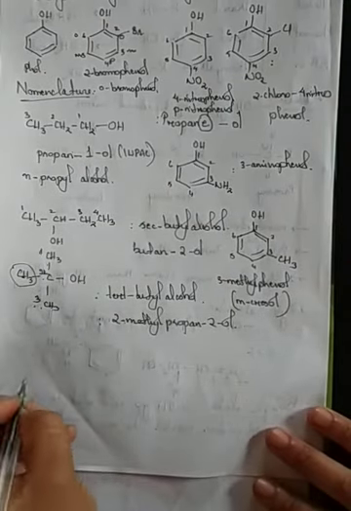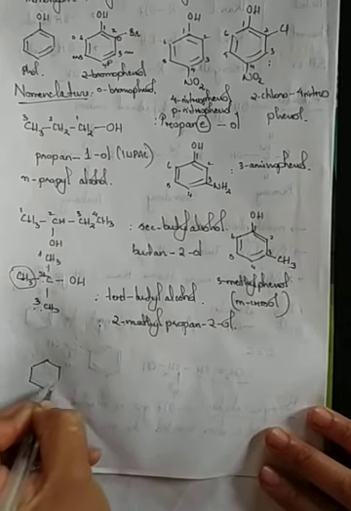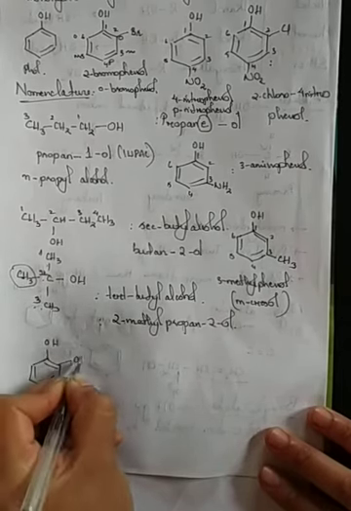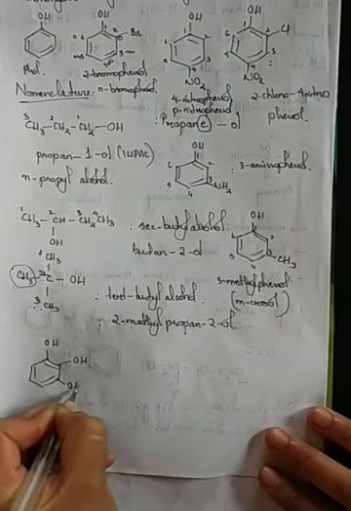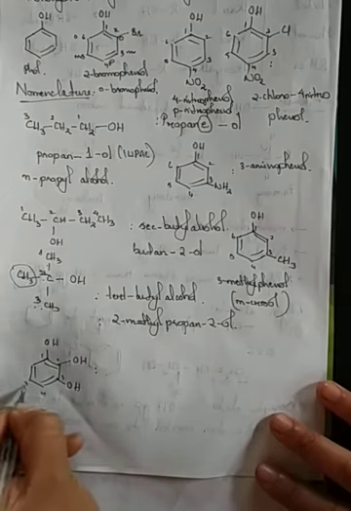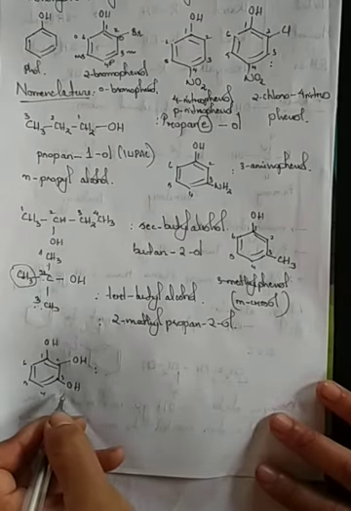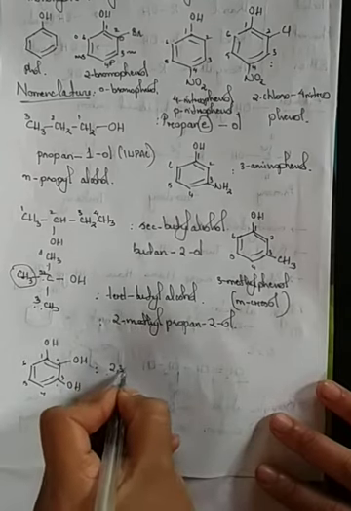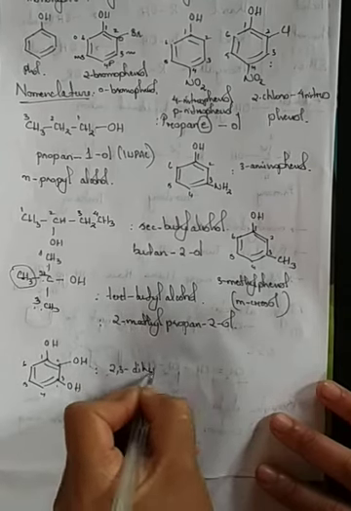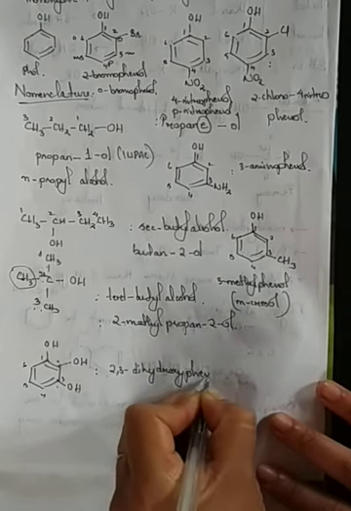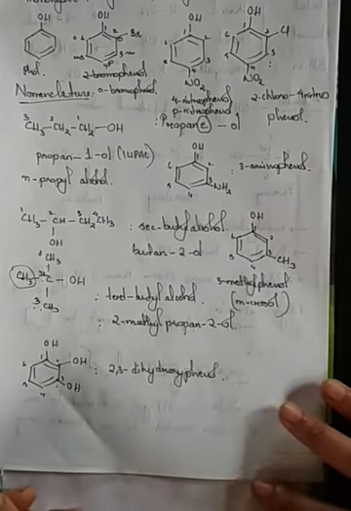Now suppose we take a trihydric phenol, where 3 OH groups are attached, OH, and then I have another OH here. The numbering will be 1, 2, 3, 4, 5, and 6. Let's take 2 and 3 first: 2,3-dihydroxyphenol.